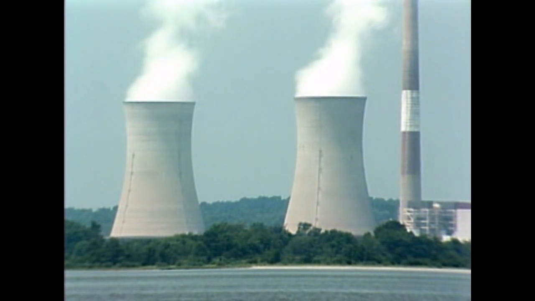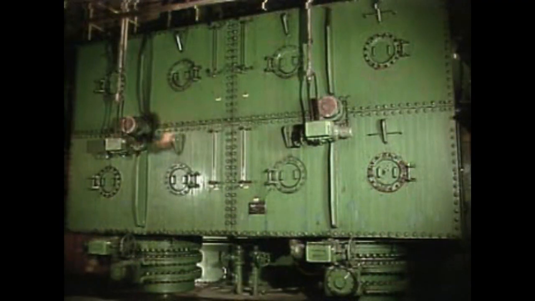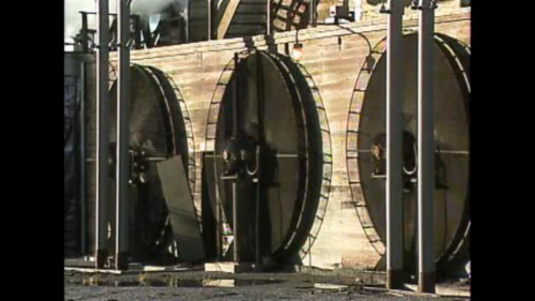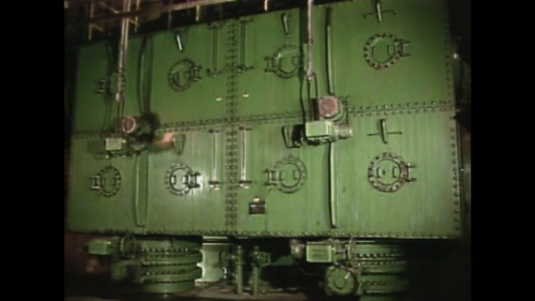In a closed system, the same water is used over and over again. A cooling tower is used instead of a large body of water. The water that passes through the condenser tubes continues on to the cooling tower, where it is cooled by air that flows through the tower. The cooled water then passes back through the condenser tubes to repeat the cycle.